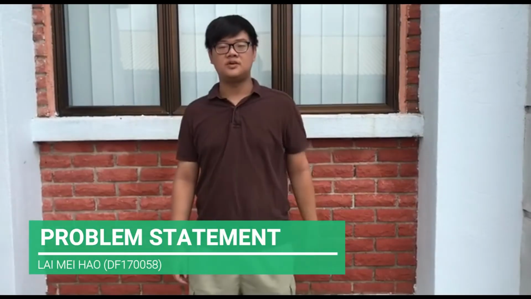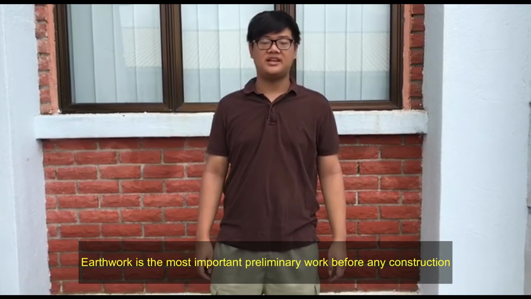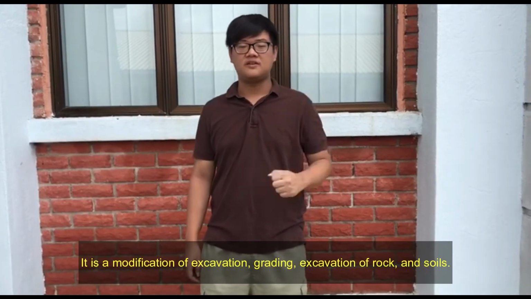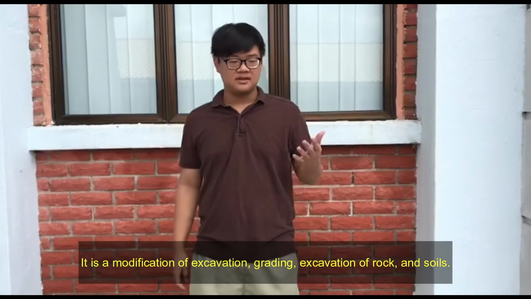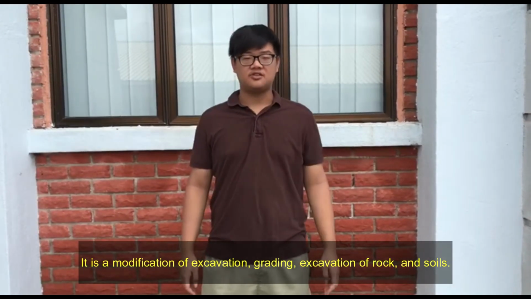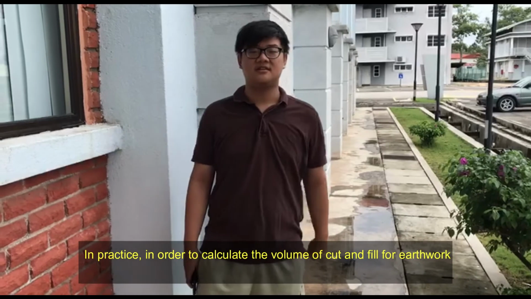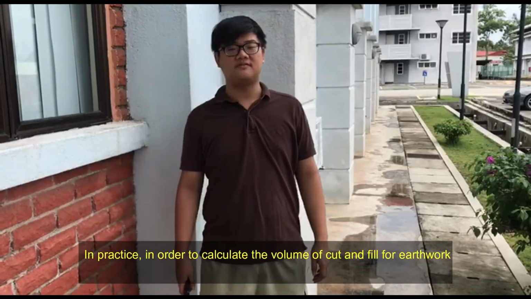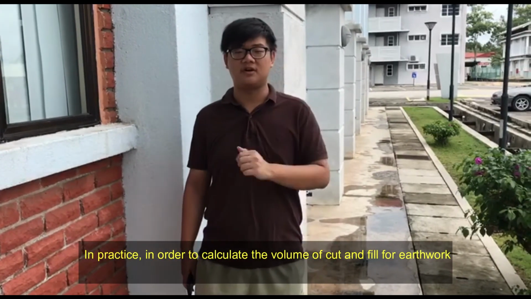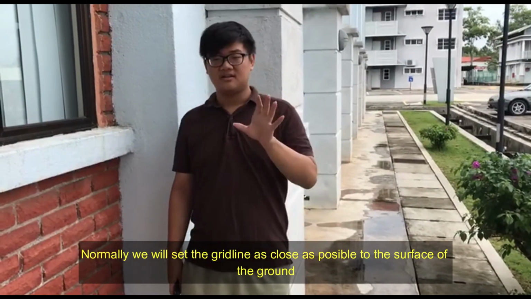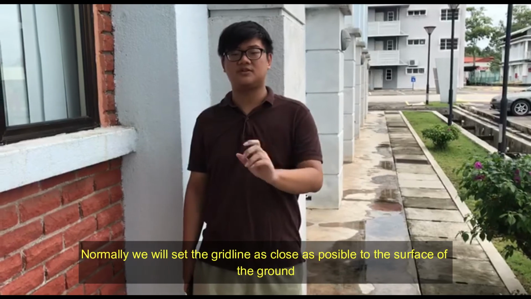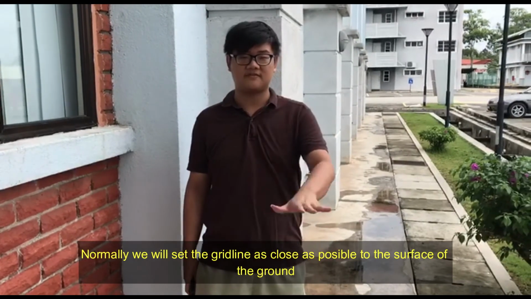Earthwork is one of the most important preliminary works before any construction. It is a modification of excavation, grading, and excavation of rock and soil. In practice, in order to calculate the volume for cut and fill for earthwork, normally we will set the grade line as close as possible to the surface of the ground.